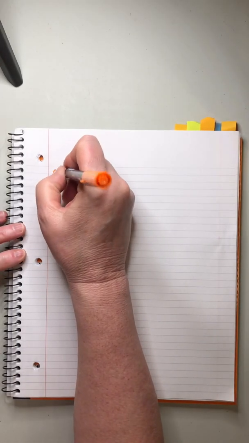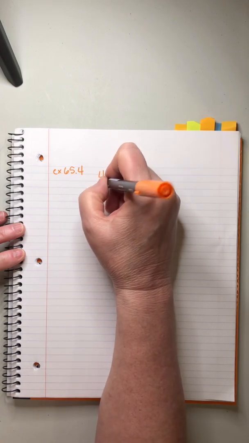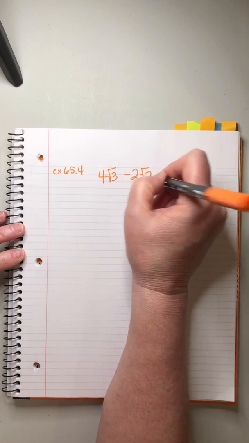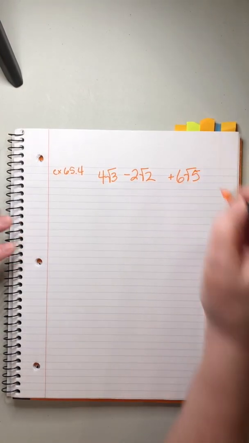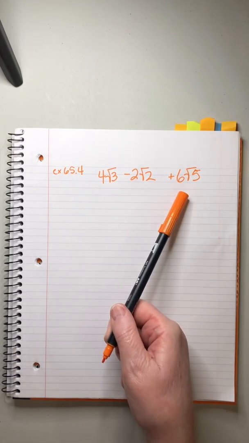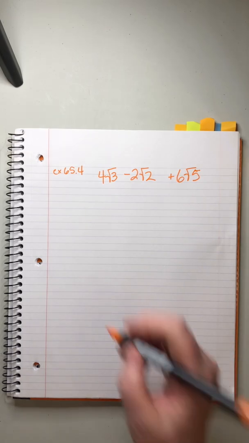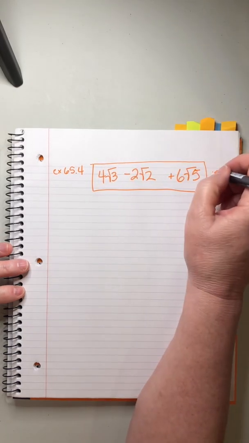Flipping. The next one, it's not really a trick, but it's kind of a fun twist. Add 4 square root of 3 minus 2 square root of 2. Okay, so we stop and take a look at that, and we go 3, 2, and 5. None of those match. What are we supposed to do? And the answer is nothing. That's the answer. You can't do anything to simplify it.